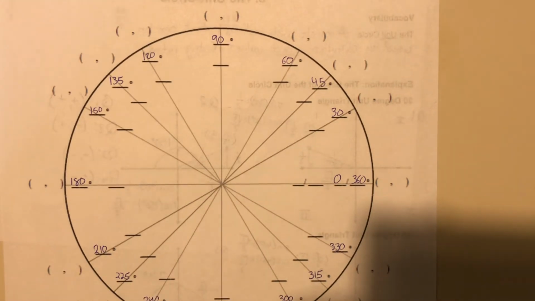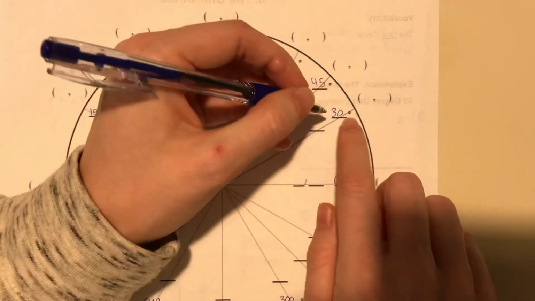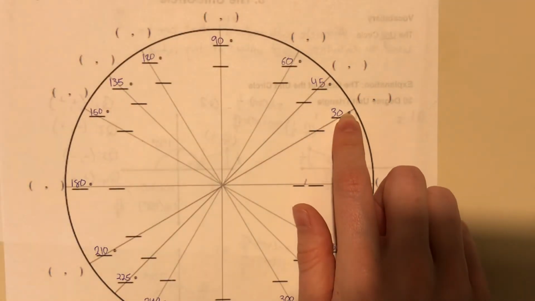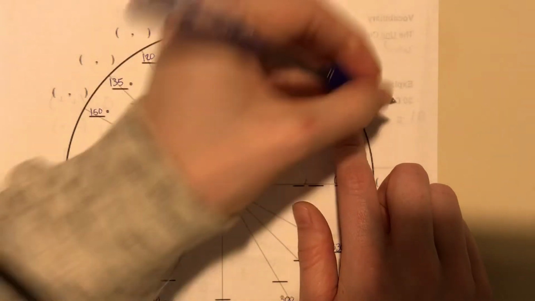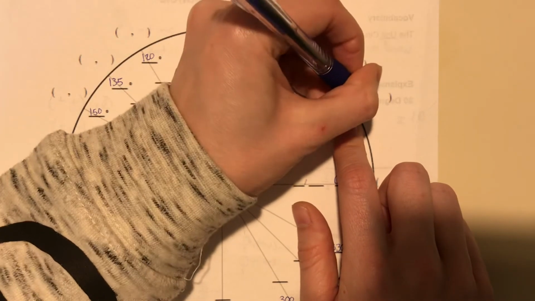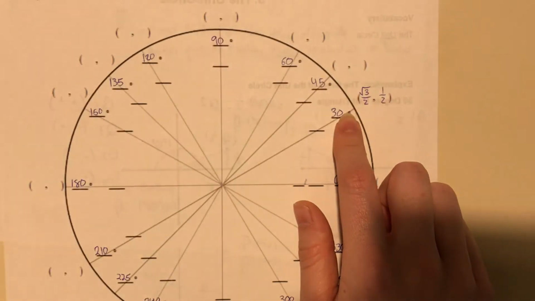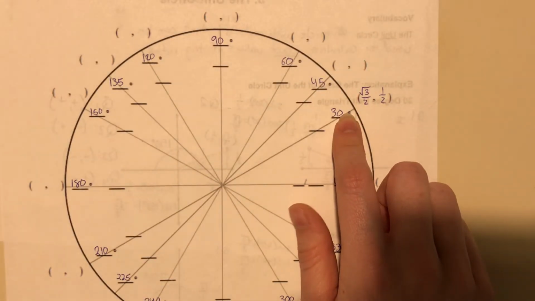Now we have to use all of our coordinates. And we've found the coordinates already on the front. So this isn't going to take us very long because we can just transfer them over. So here at 30 degrees, we found on the front that our coordinate point was the square root of 3 over 2, comma 1/2. Is that right? Yeah, that's right. The square root of 3 over 2, comma 1/2 is going to go in that coordinate point spot right there.